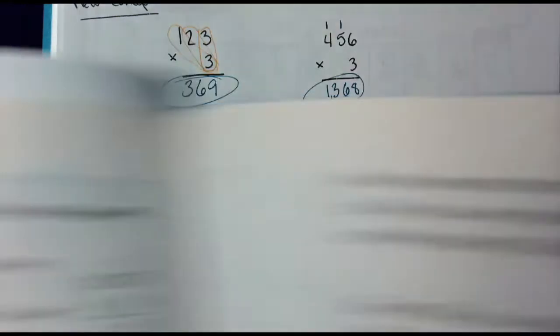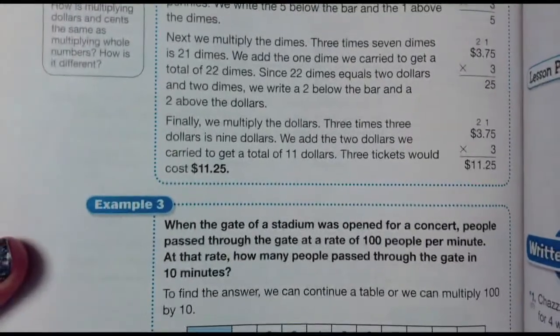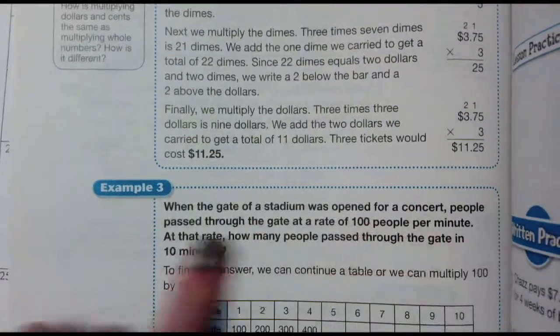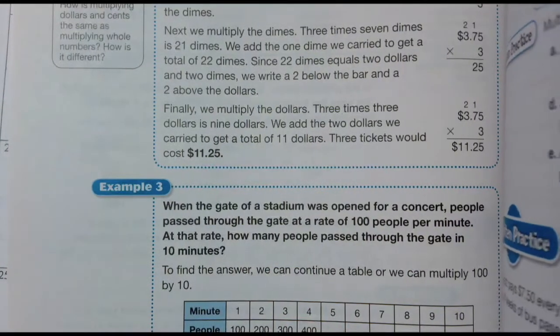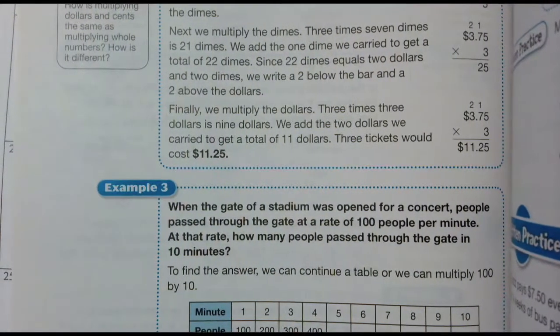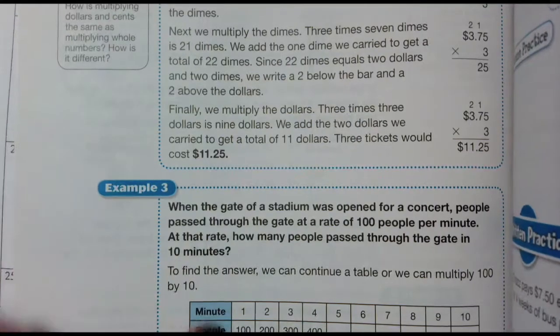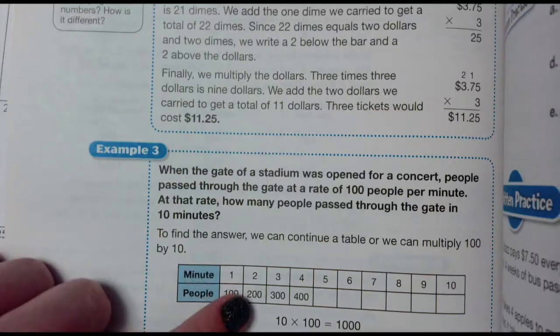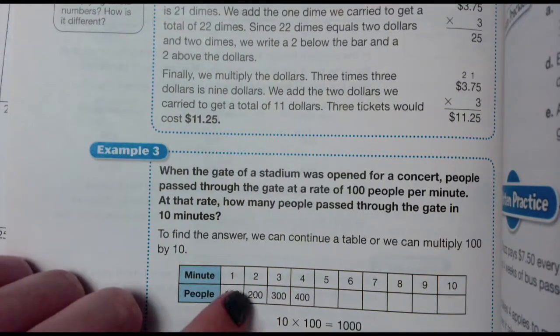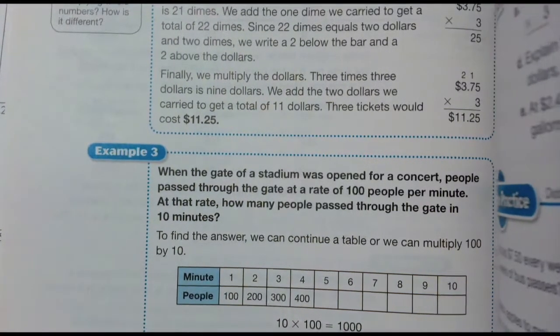Example 3 says, when the gate of a stadium was open for a concert, people passed through the gate at a rate of 100 people per minute. At that rate, how many people passed through the gate in 10 minutes? Well, in this chart here, you can see in the first minute, 100 passed through. Second minute, 200. Third minute, 300 had passed through. Fourth minute, 400.